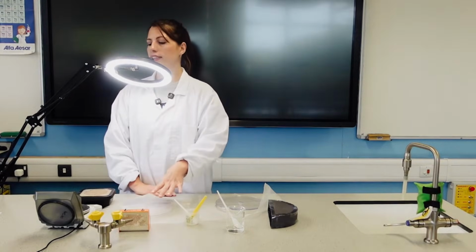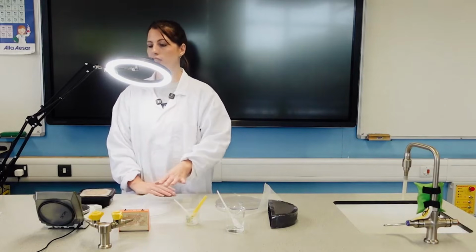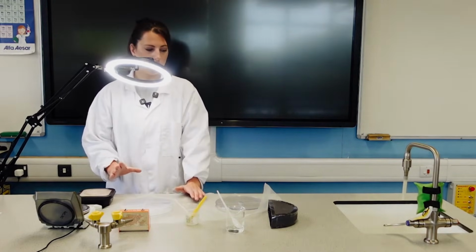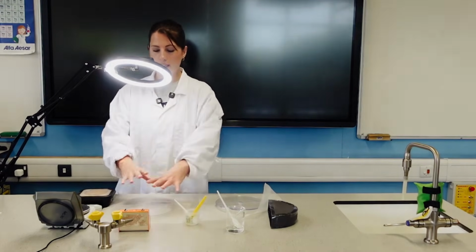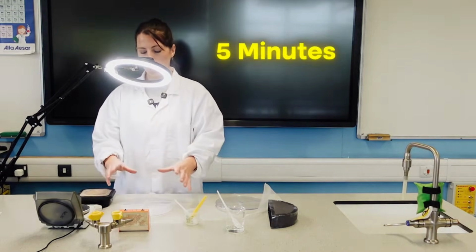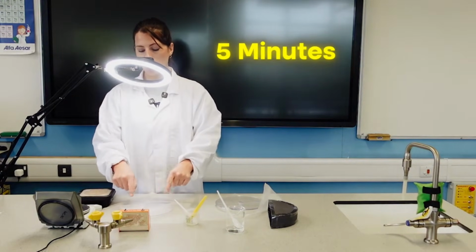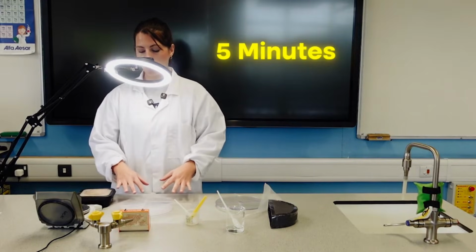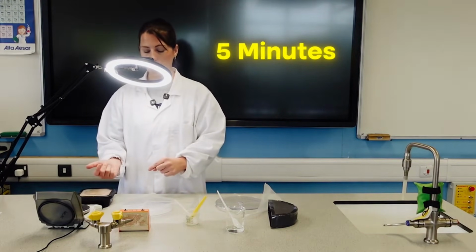I'm going to leave the maggots there for 5 minutes. So they've got 5 minutes to make their decisions. And then depending on whether the students are investigating taxis or kinesis, you may just want to leave it set up 5 minutes. When the 5 minutes is up, get the students to take a photo. So they've got that snapshot of which chamber the maggots are in, and they can count how many there are in each chamber. That's what I'm going to be doing, so I can then calculate a chi-squared statistic afterwards.